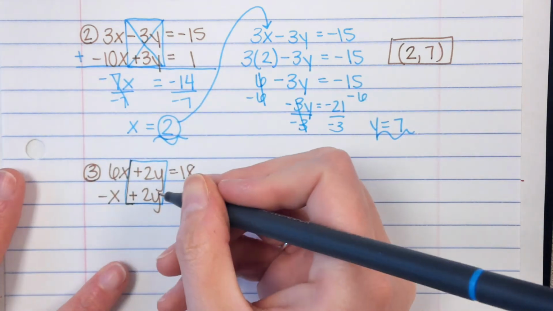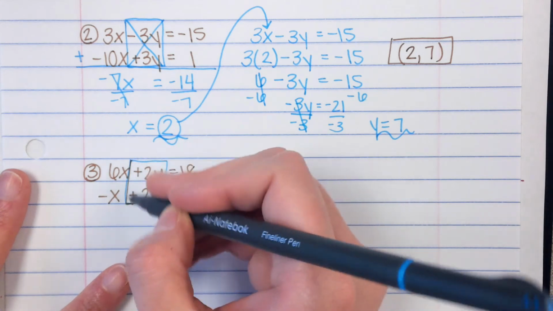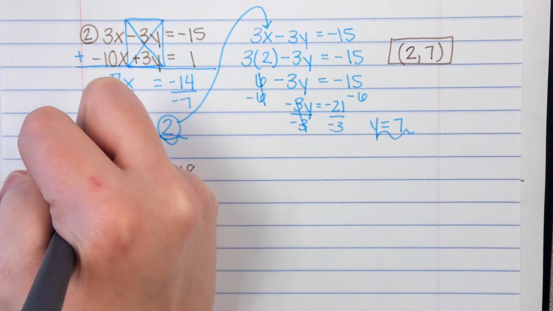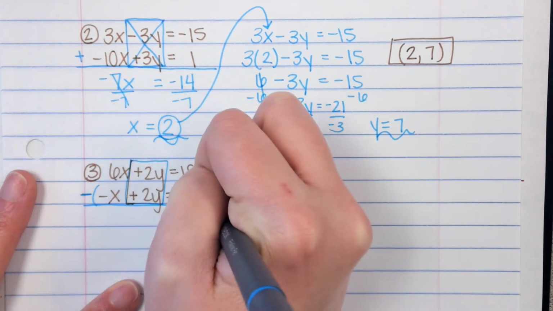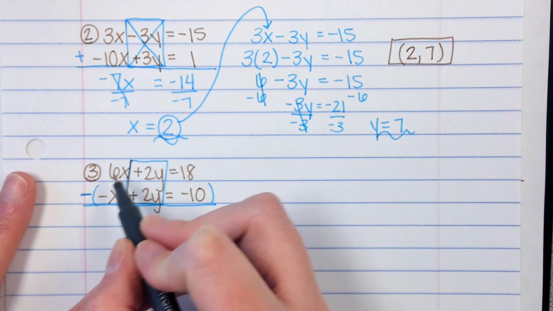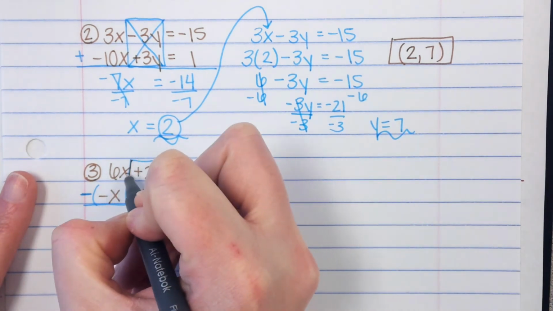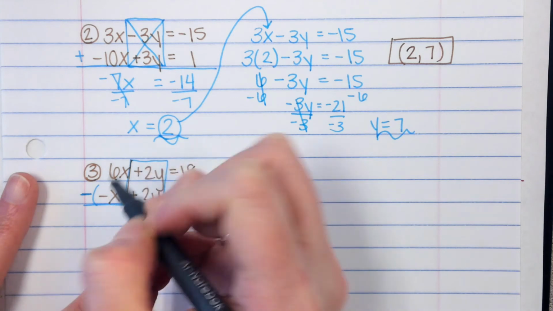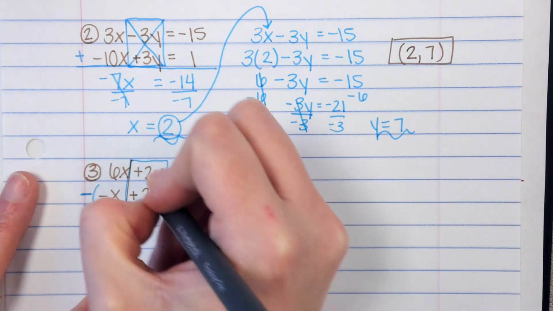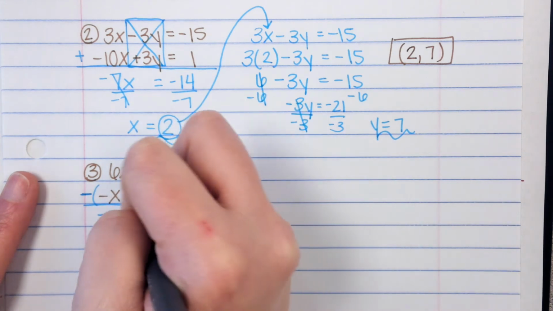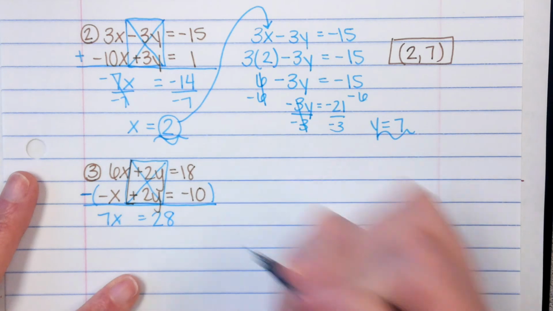All right, so we're just looking inside the box. Do those have opposite signs or the same sign? The same. So that means we're going to subtract. I'm putting the whole bottom equation in parentheses because we need to make sure we subtract each term. So 6x minus a negative 1 is 7x. 2y minus 2y cancels. And then 18 minus a negative 10 is 28.